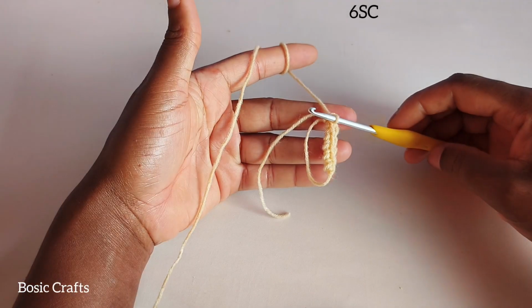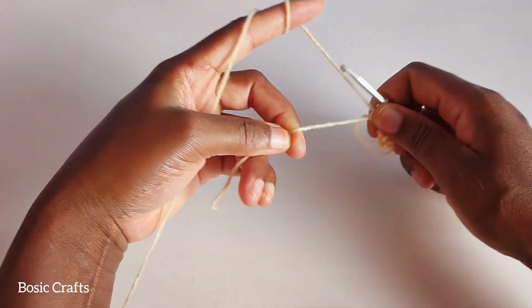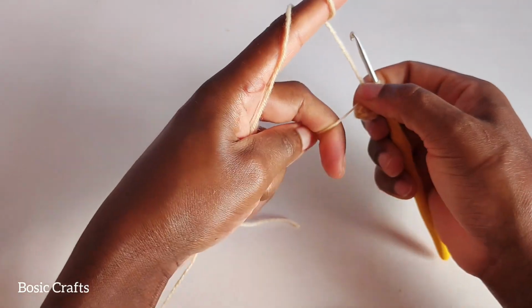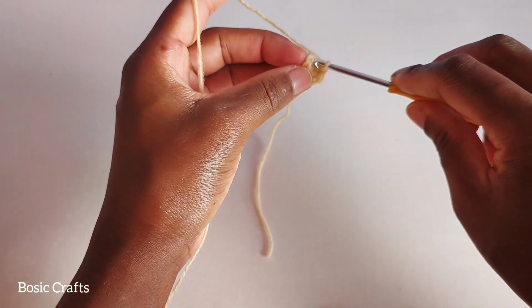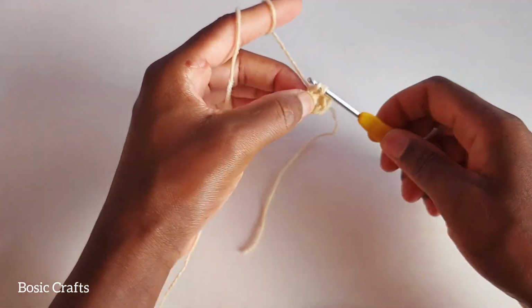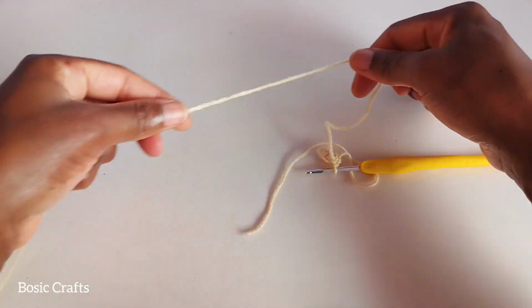After making 6 single crochets in the magic ring, I will pull this yarn to close the magic ring. Then slip stitch in the first single crochet and cut. I will cut a long tail.